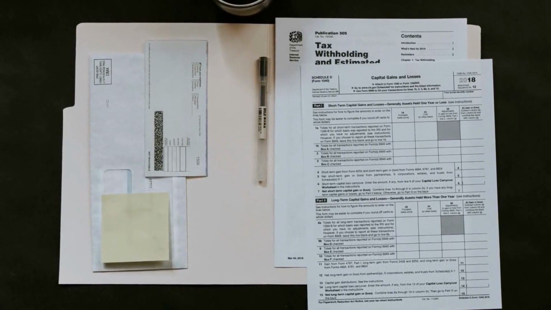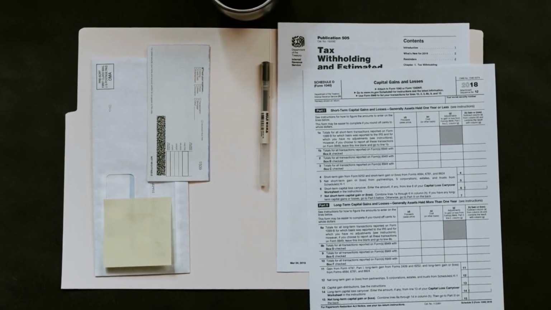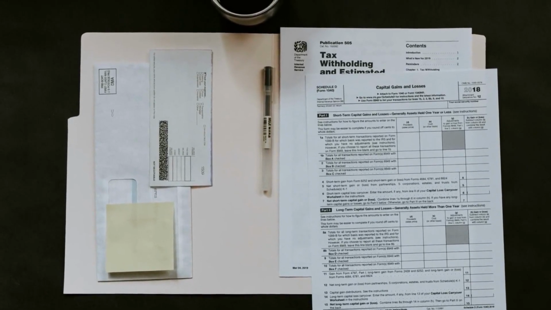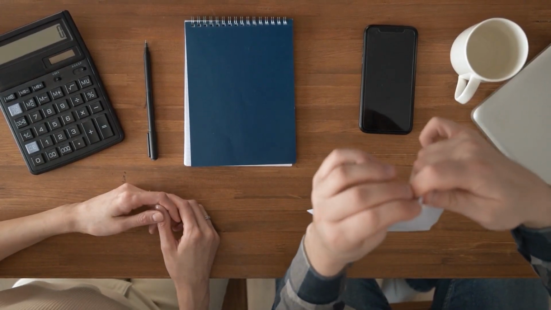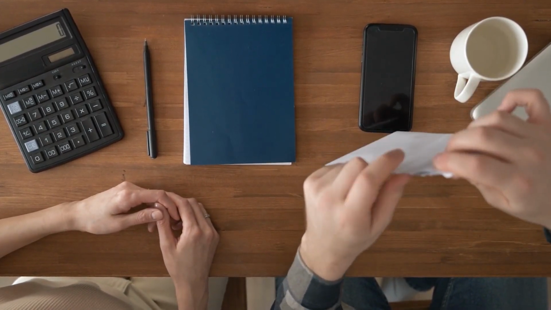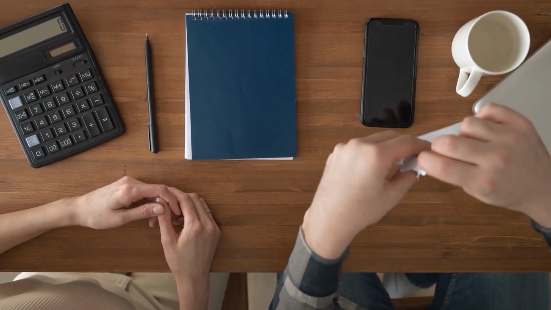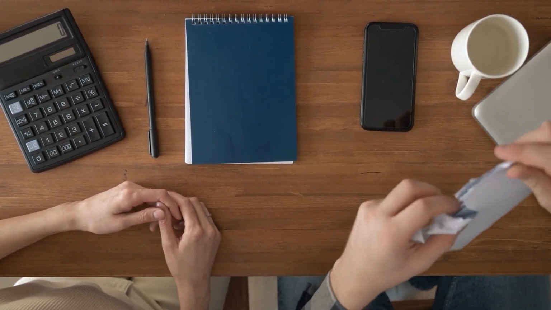Multi-member LLCs taxed as partnerships should check the limited liability company box and write P as the classification. These LLCs file Form 1065 and provide K-1 statements to partners. Now, let's walk through filling out a W-9 for your LLC.